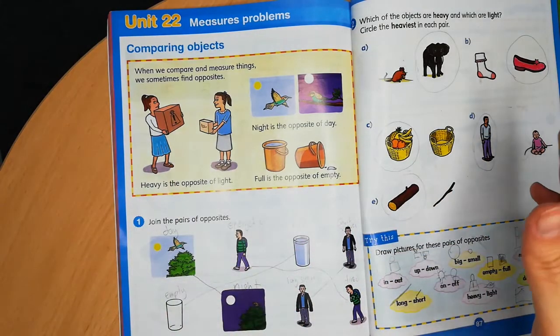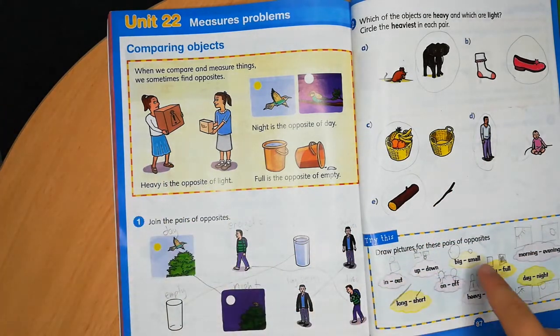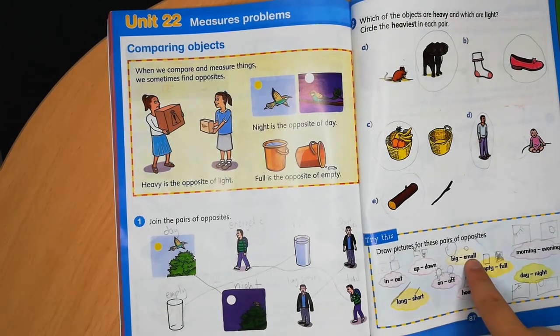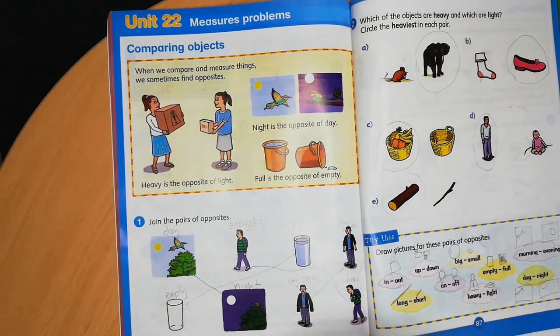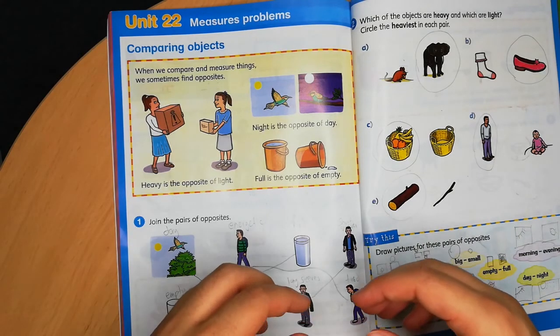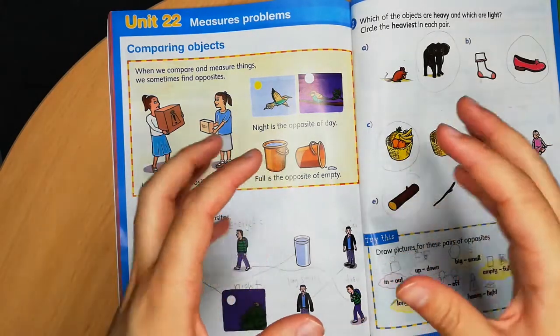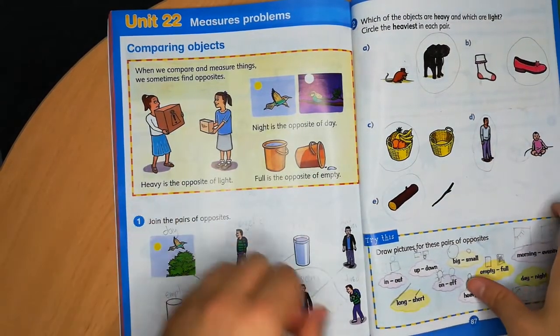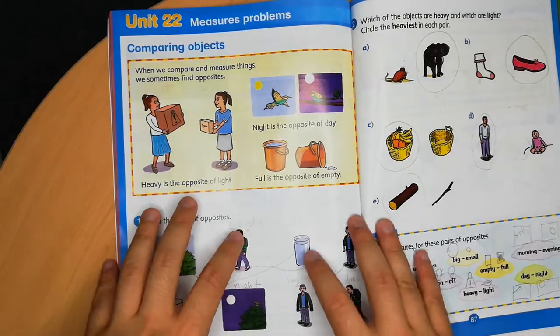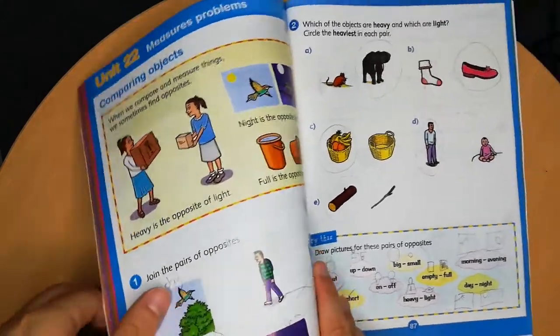Which one is heavier? Which one is lighter? Which one is big? Which one is small? Which one is empty? Which one is full? So try to compare them, and then after you do that, you can take a picture of both these objects together and send me the comparison under it. And I'll take a look and I'll let you know whether it's good or it needs a little bit of improvement.